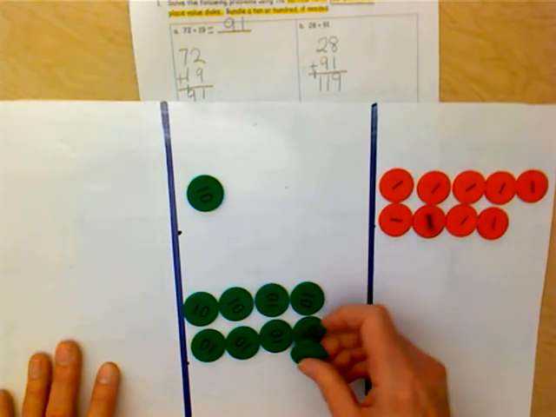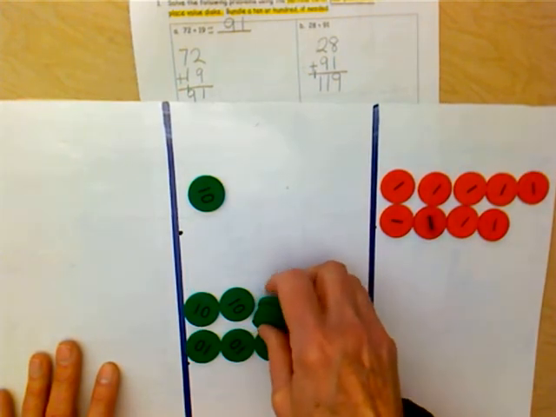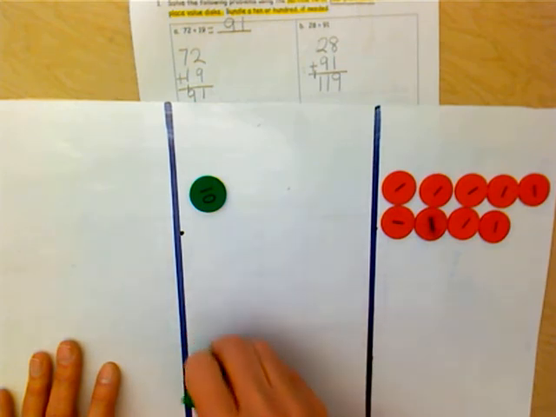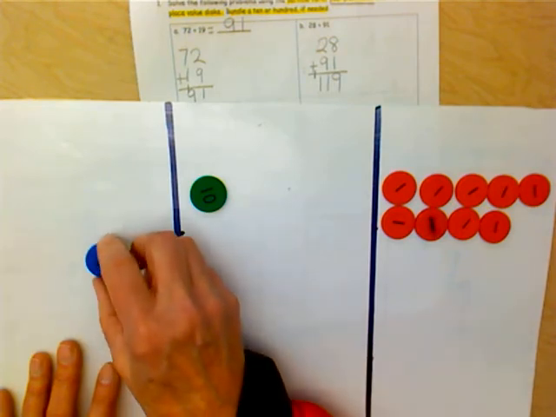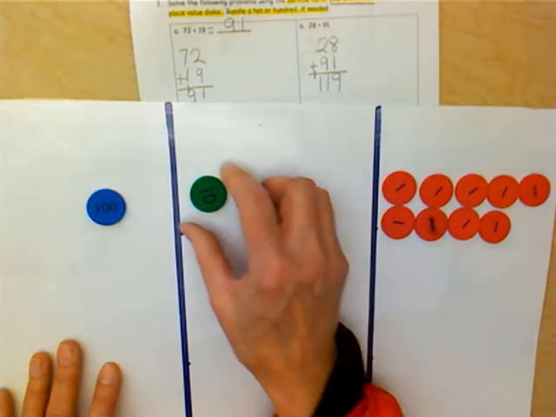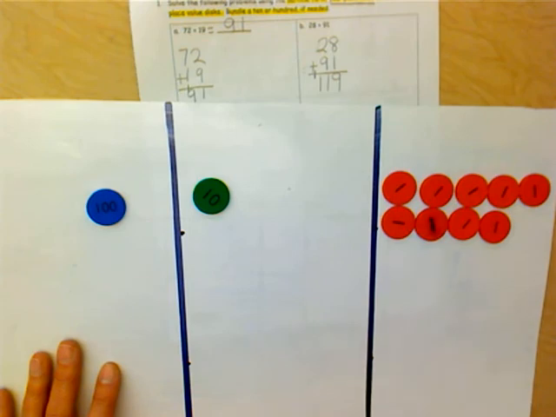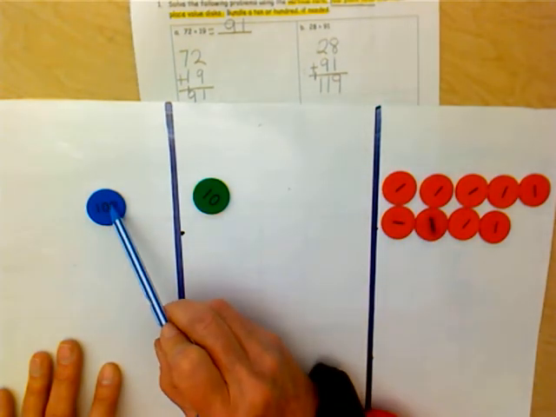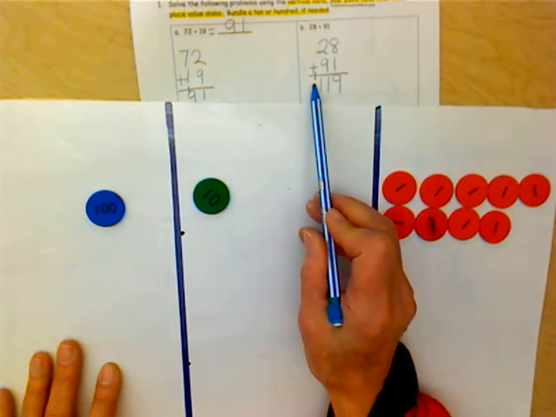So I'm going to take those 10 10s and I'm going to exchange them for, or bundle them together and exchange them for, a 100. That leaves me with 1 10 left, but I need to represent this 100 over here on my new groups below. So I have a new group of 100.